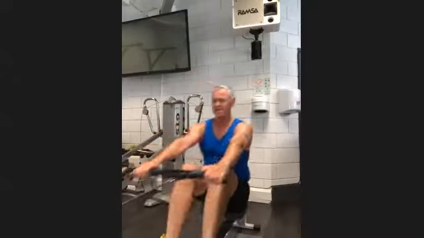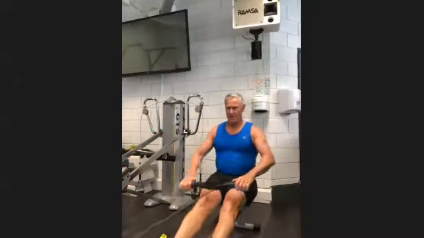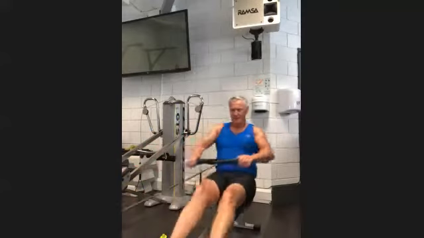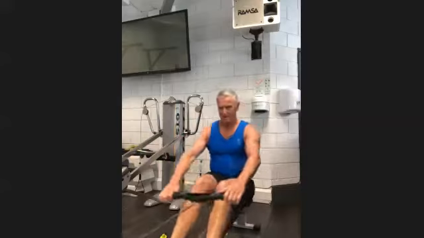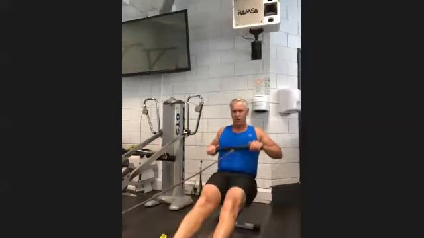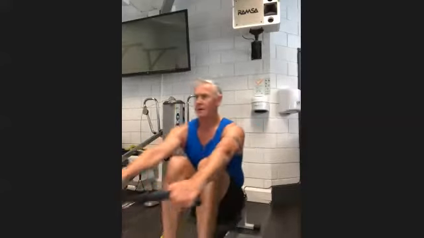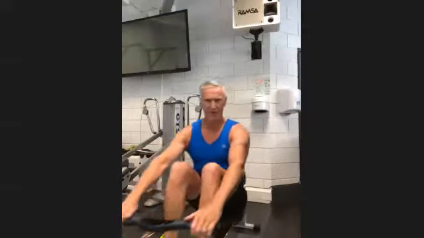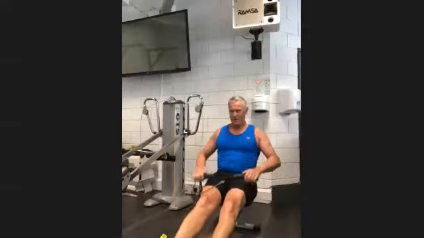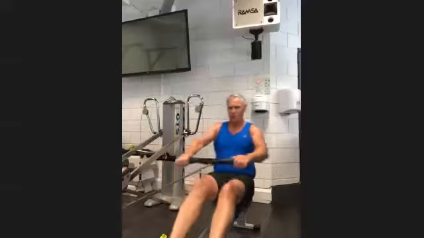Holding at stroke rate 20 on this split that you settled into in training block 1 at 4. Keeping it in your zone.